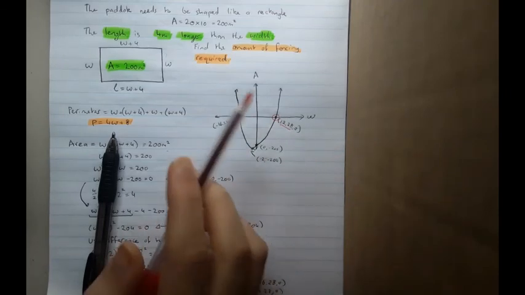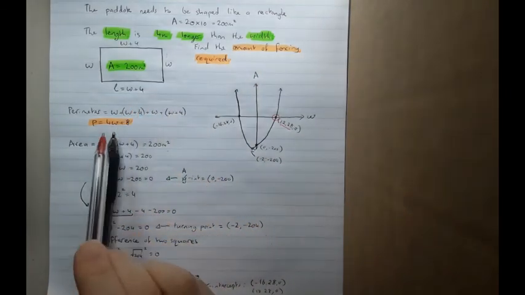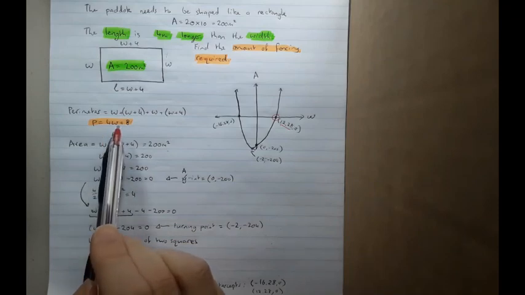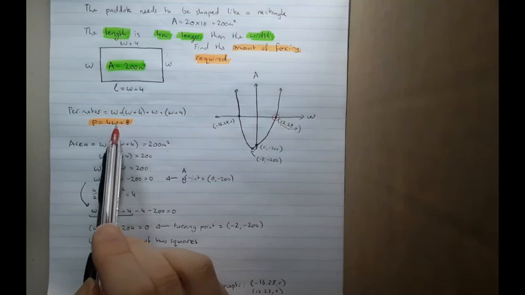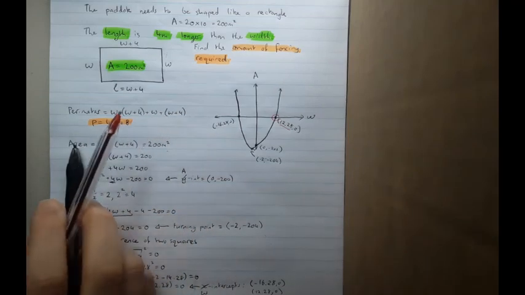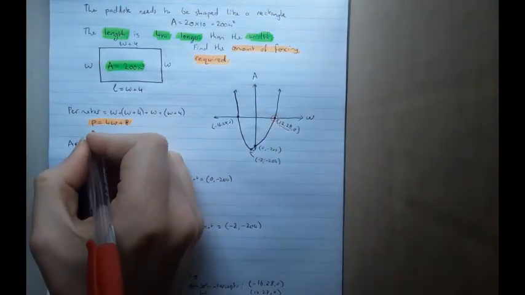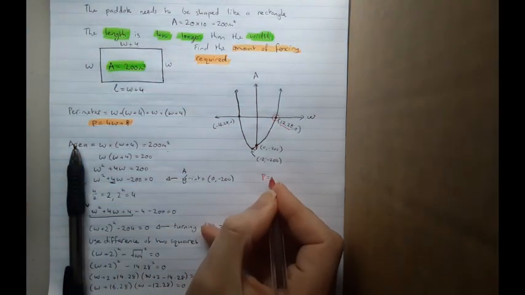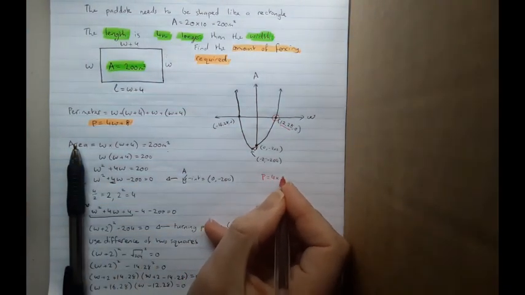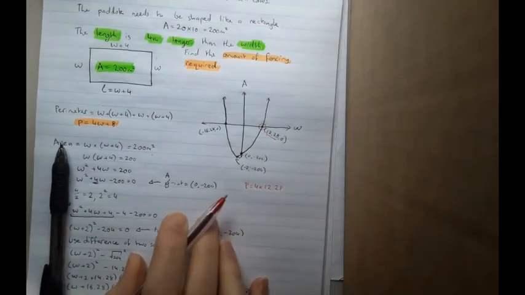So in order to find the amount of fencing, we need to use this equation. The perimeter is equal to 4 times the width plus 8. So let's write that here. Perimeter is equal to 4 times by 12.28 plus 8.